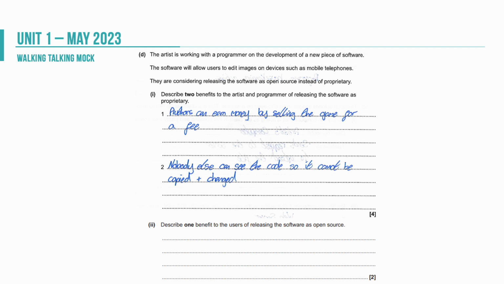Lots of you will have written that, but did you get the second mark? By selling the game for a fee. How is the earning money going to occur? We can't sell open source software for a fee. We can, though, sell proprietary software for a fee.